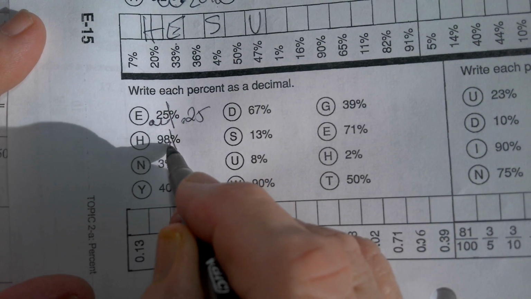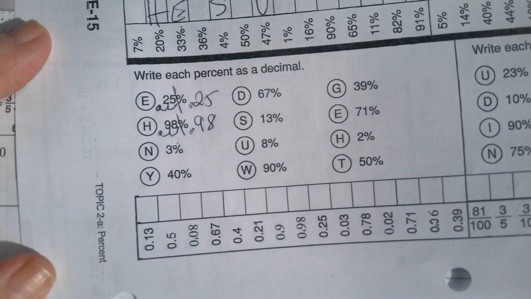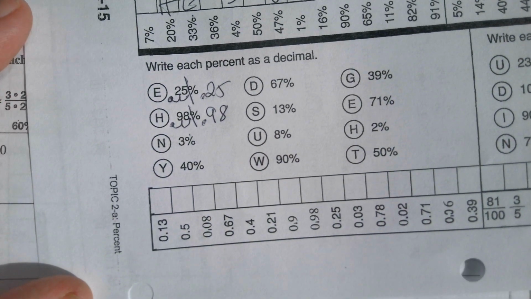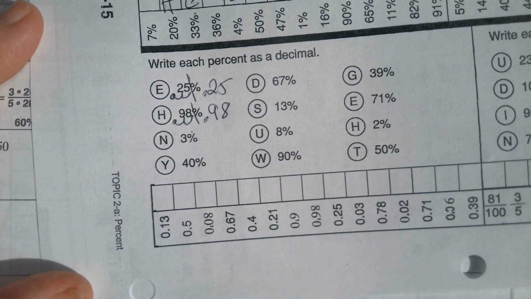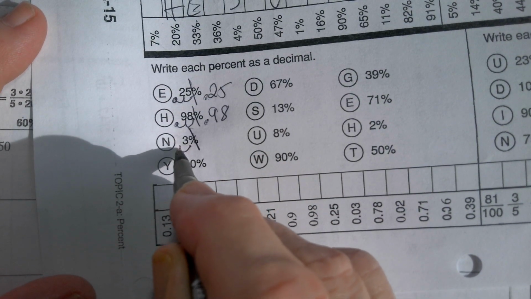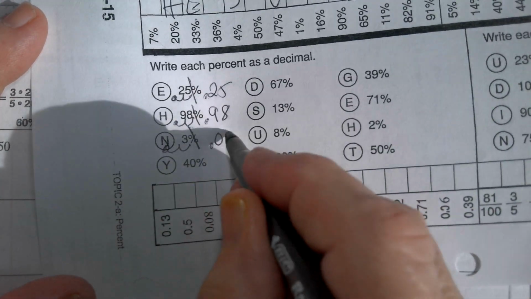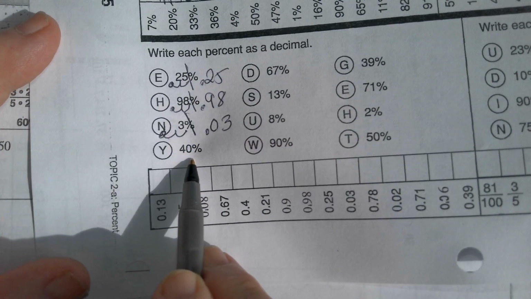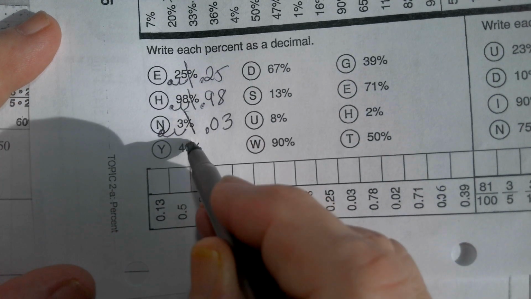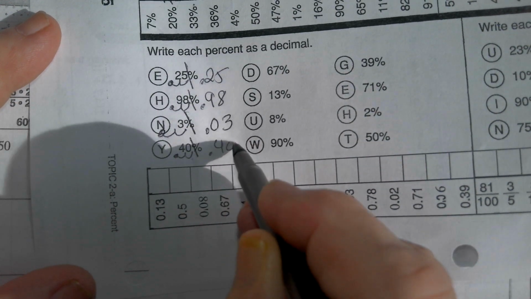I should drop and go 1, 2. 0.98. Be careful on this one because there's only 1 digit, but I still have to move how many? So drop, put your decimal at the end. 1, 2. What do I have to put? A 0. A point. So it's 0.03. This one, what do I have to do? Drop. 1, 2. It's 0.40.